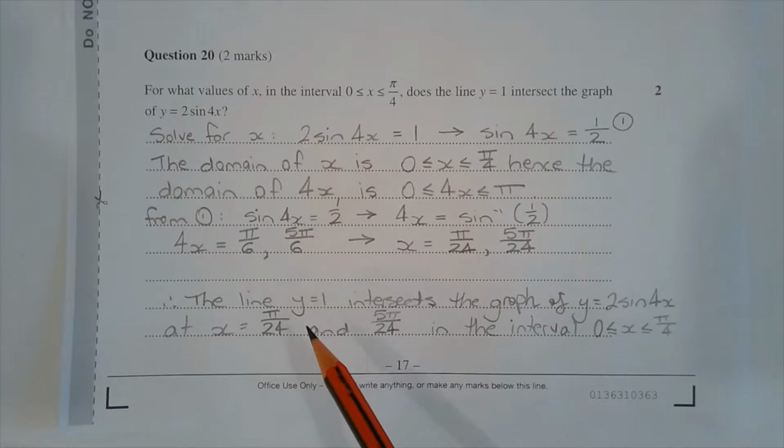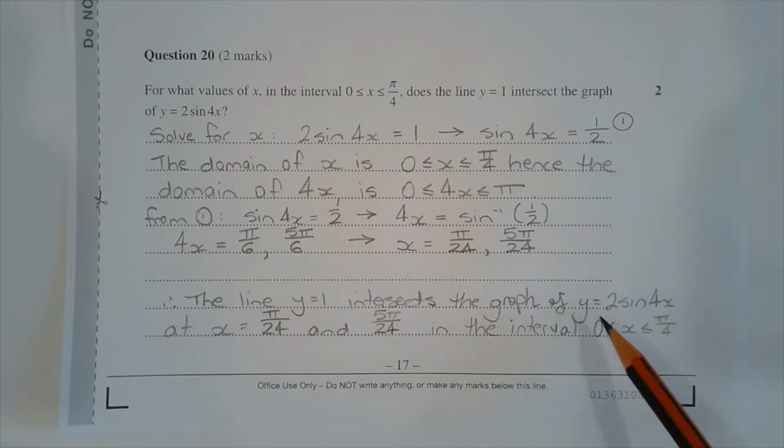Therefore, the line y equals 1 intersects the graph of y equals 2 sine of 4x at x equals pi over 24 and 5 pi over 24 in the interval x greater than or equal to 0 and less than or equal to pi over 4.